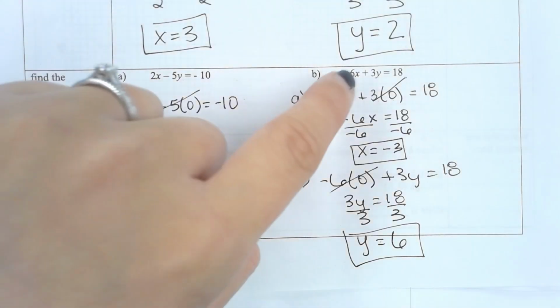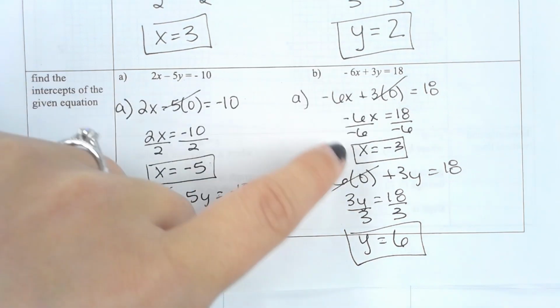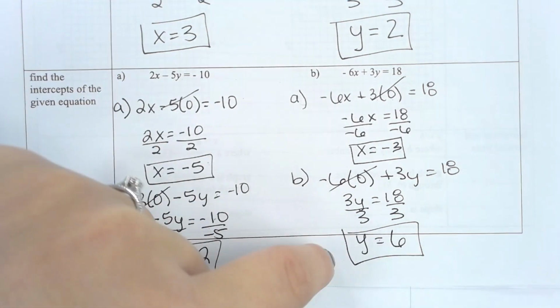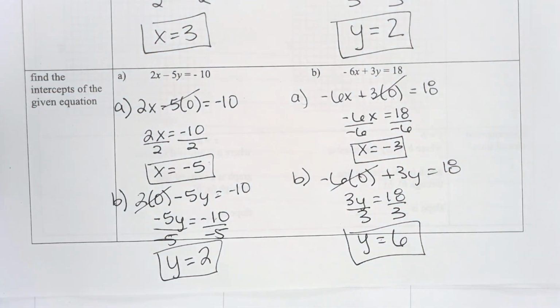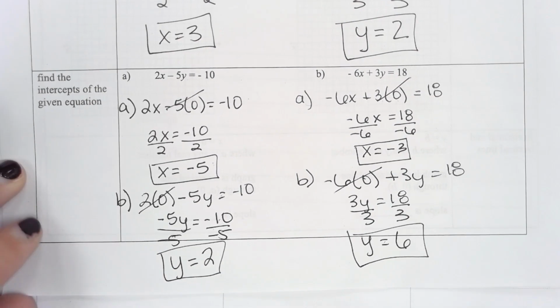So if I wanted to graph this equation, I would put a point at negative 3 on the x-axis. I would put a point at 6 on the y-axis, and then draw my line through those 2 points. So if you guys got that, awesome job. We are going to go ahead and move on to some graphing problems.